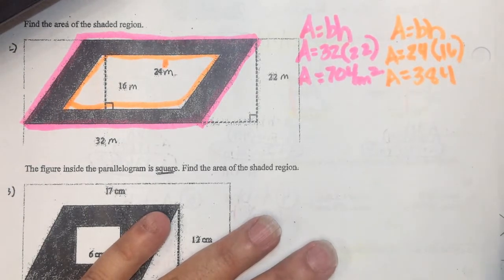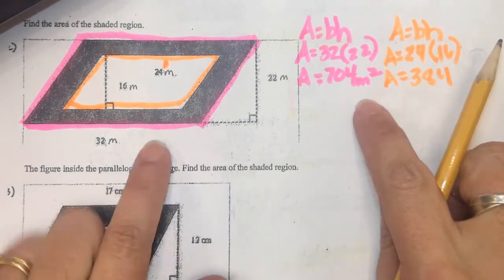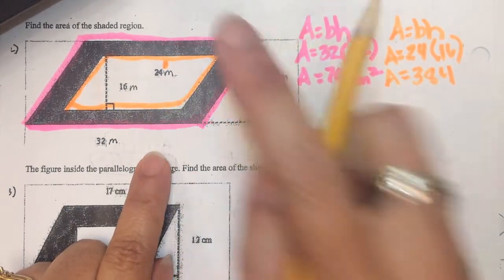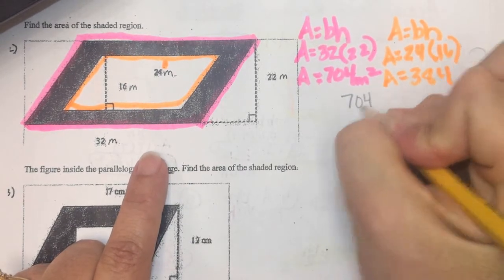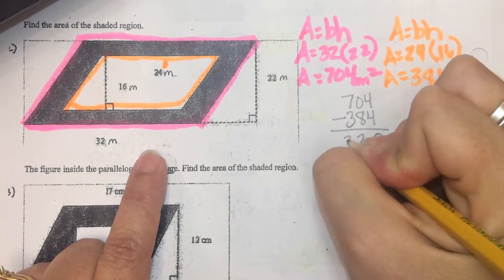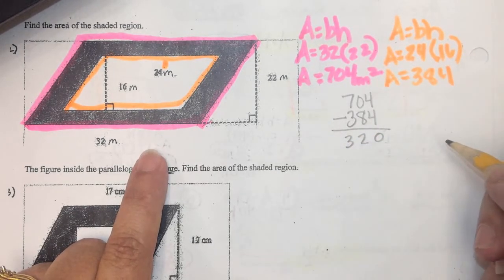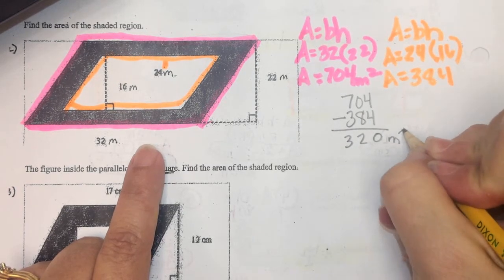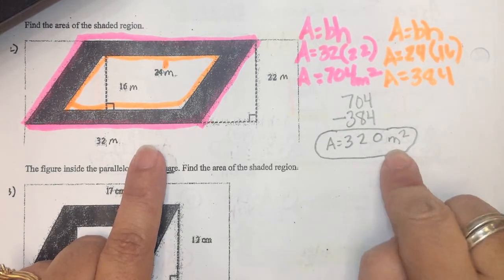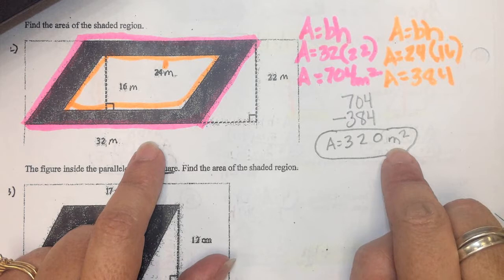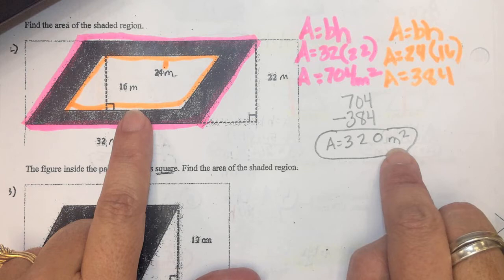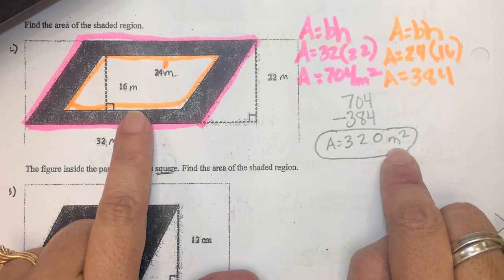384. Now, listen, you're trying to take the big pink one, take away this orange one, the white one in the middle. So, you're going to do 704 minus 384, and you get 320. In fact, 320 meters squared is the outside edge, the dark area, the shaded area. Because remember, you got to take your big one, take away the small one. Okay?